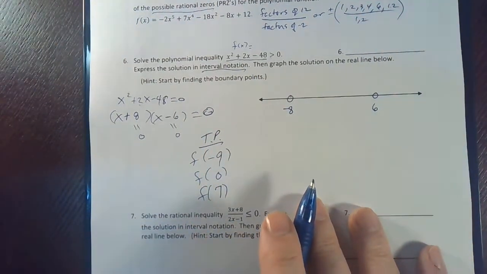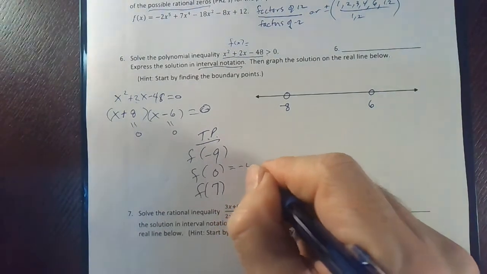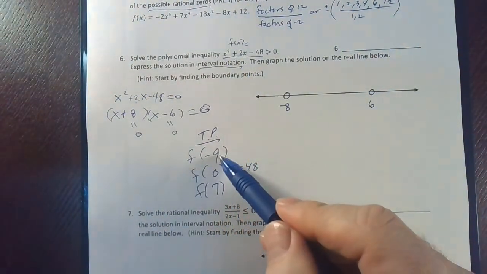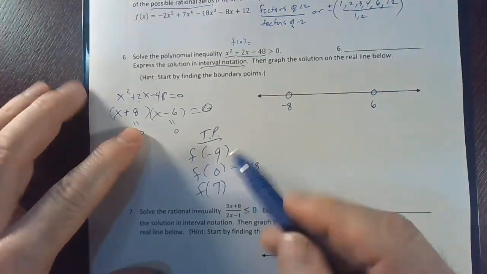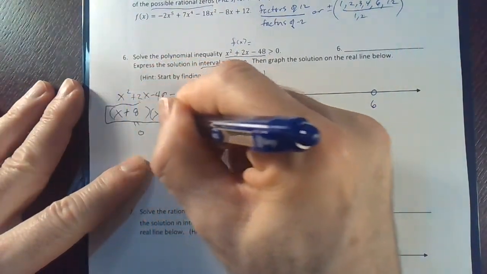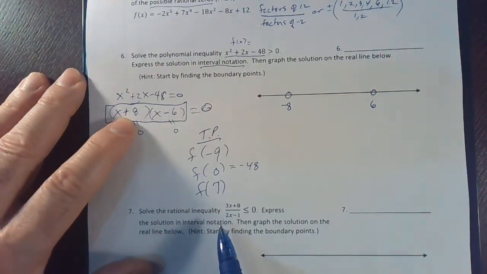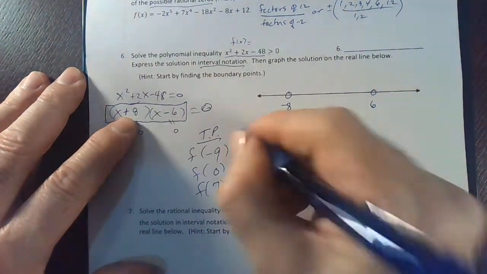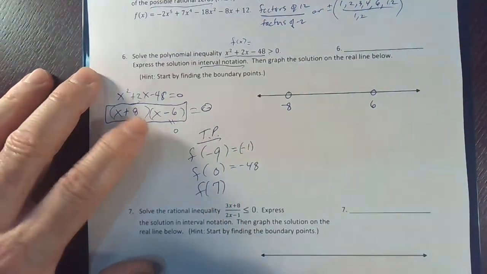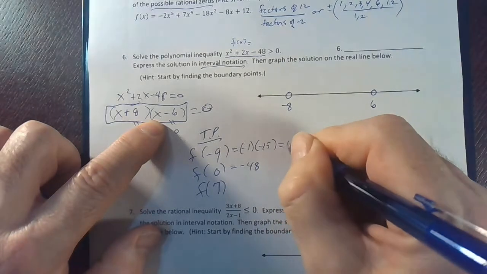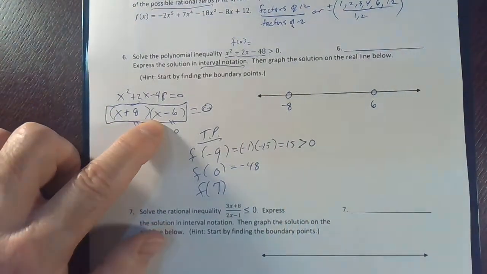All right, so f of 0 is negative 48. That's an easy one to plug in. If I want to plug in a negative 9, I think I'm going to plug it into this, because this is the factored form of f of x. If I plug in a negative 9, I'll get negative 9 plus 8, which is a negative 1. And a negative 9 minus 6 is negative 15, which gives a positive 15. All I care about is it's greater than 0.